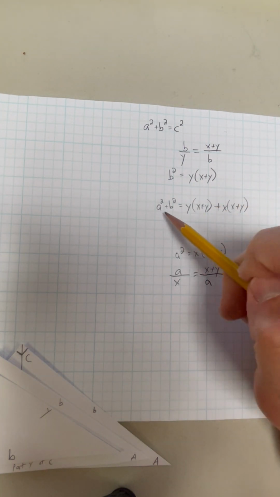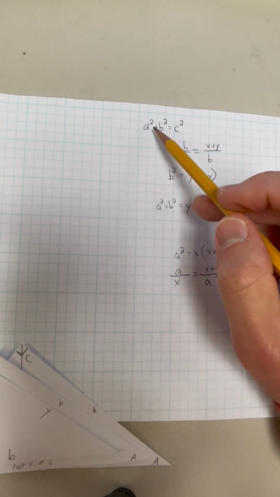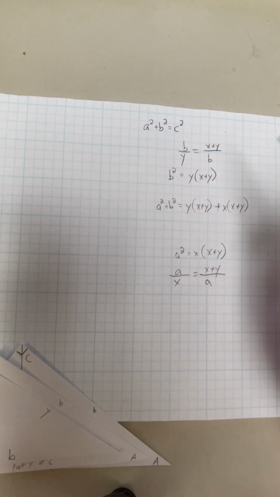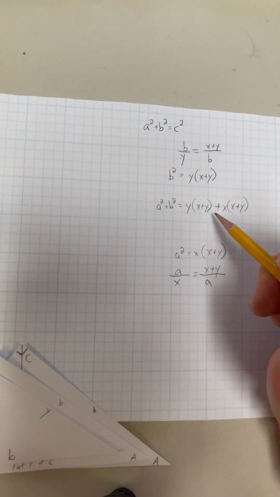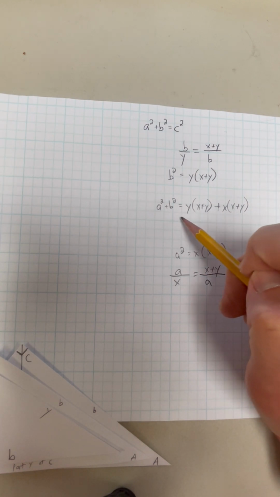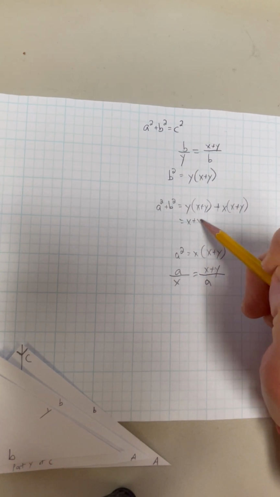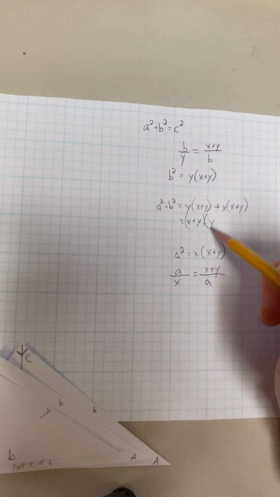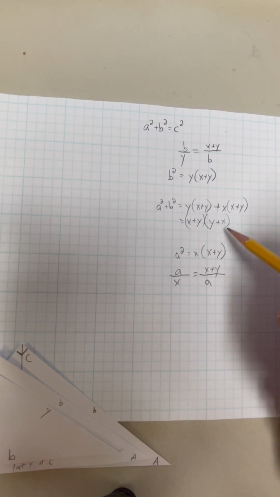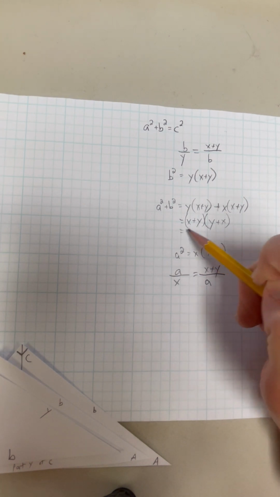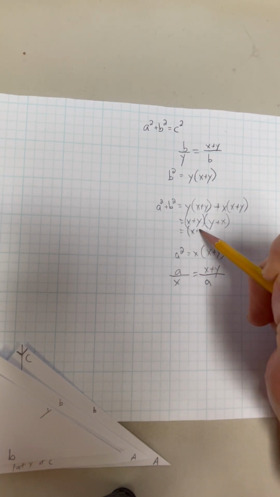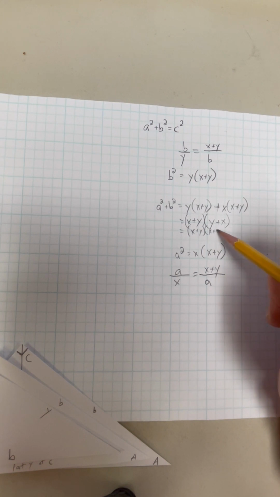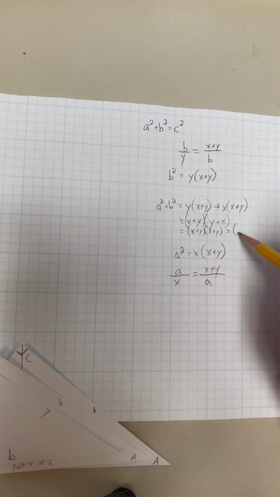Okay, now I have A squared plus B squared. That's part of the Pythagorean theorem. Now I need C squared. So let's see, what's the best way? I can factor out X plus Y, and then I'm left with Y plus X. Well, I can just rewrite that as X plus Y times X plus Y, which is equivalent to X plus Y squared.